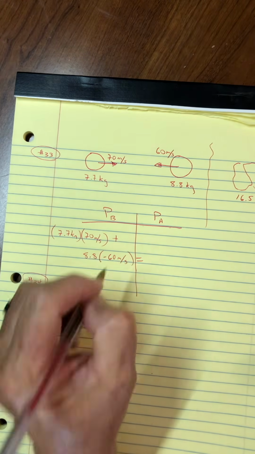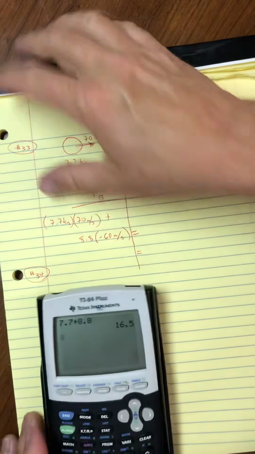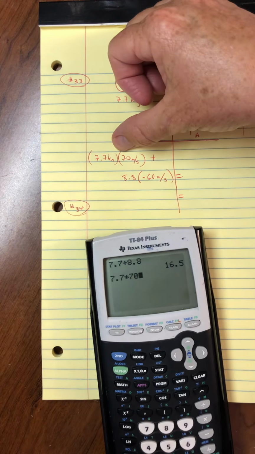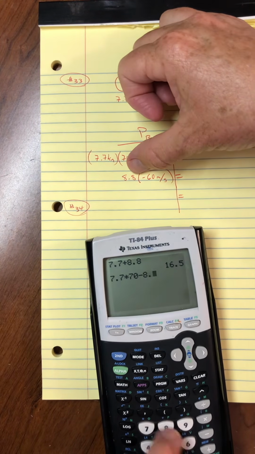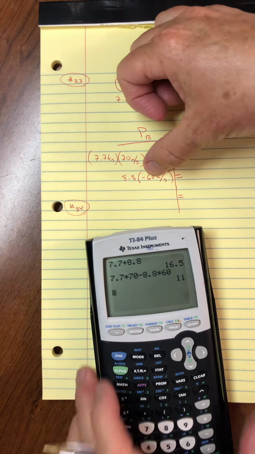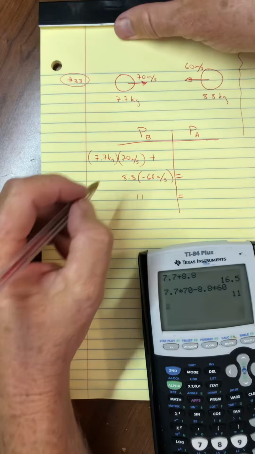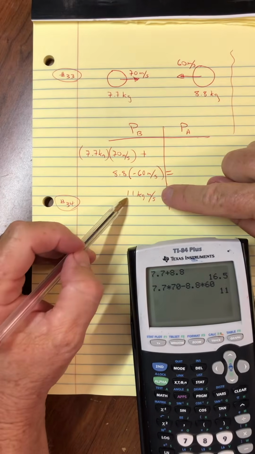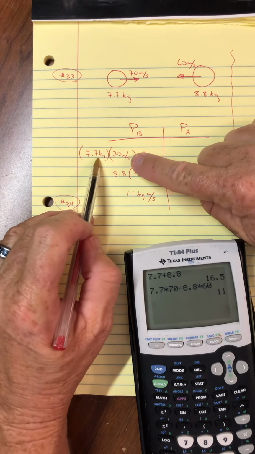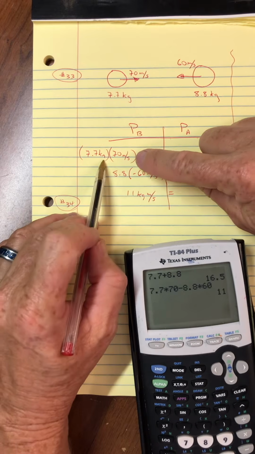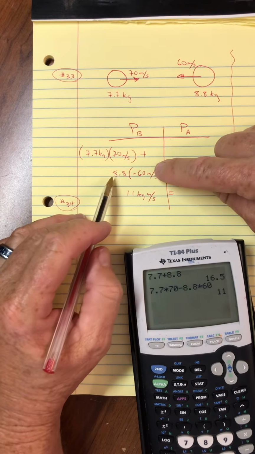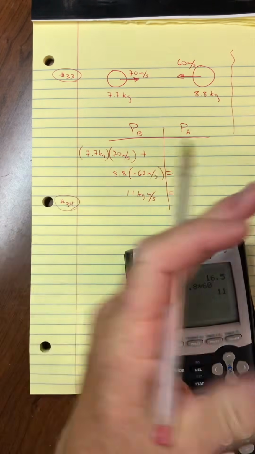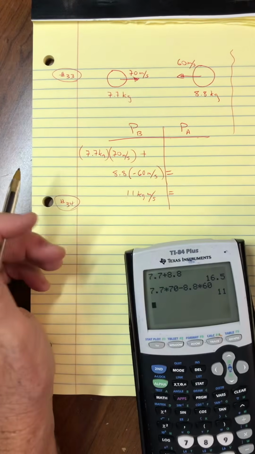And that's got to equal. Well, let me just see what that comes out to be. So 7.7 times 70, and let me just put a minus 8.8 times 60. And this comes out to be an 11. And the units are kilogram meter per second. So notice it's a positive number of 11. So that means this has a little more momentum. The first one, the lighter one going to the right, has a little more momentum than the larger one going to the left. So the whole thing has to have momentum to the right.